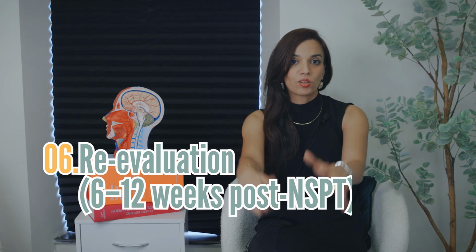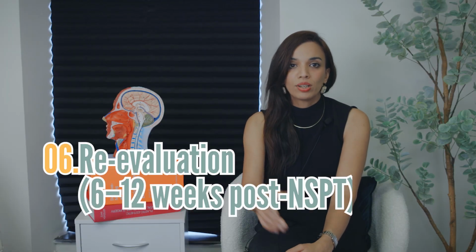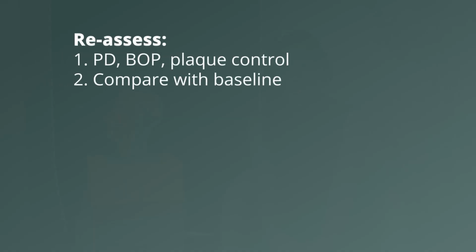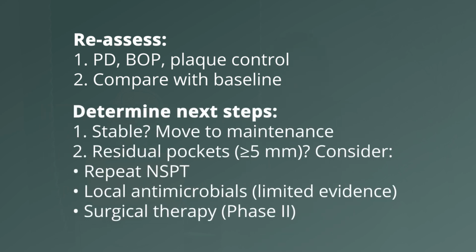Step number 6, reevaluation. Reevaluation usually takes around 6 to 12 weeks, and that means that we reassess our patients. We take the same records that we took initially and compare them with our current records and see if there is any improvement. According to the reevaluation stage, we want to see stability. If there's stability, we move to maintenance.